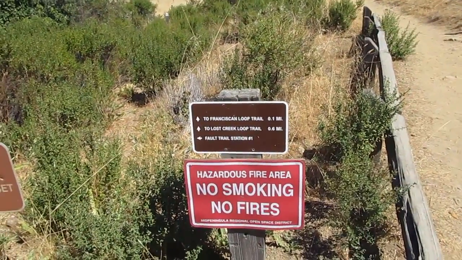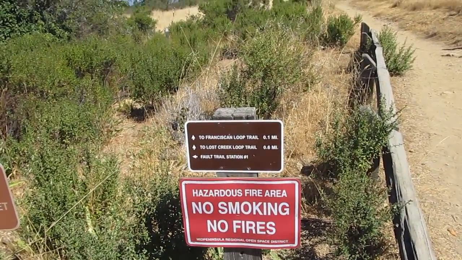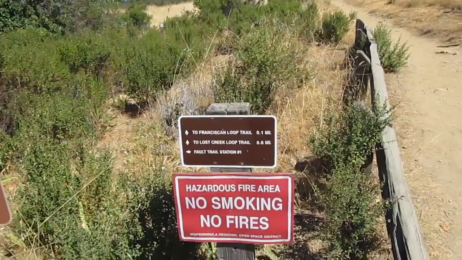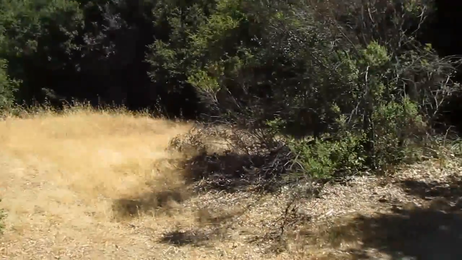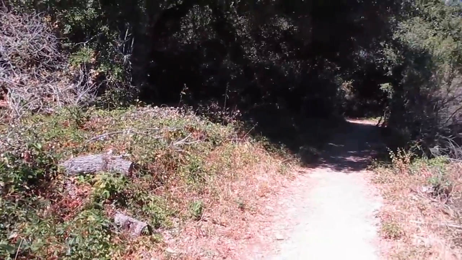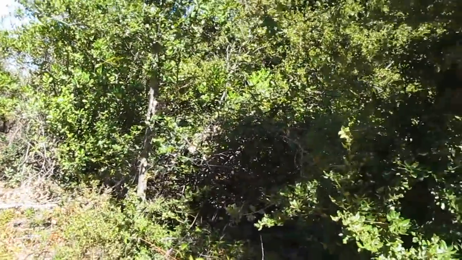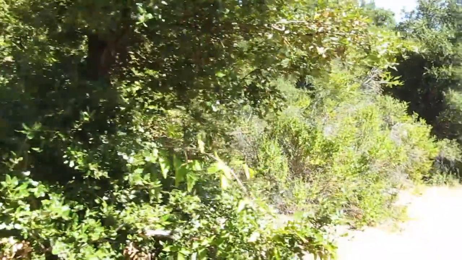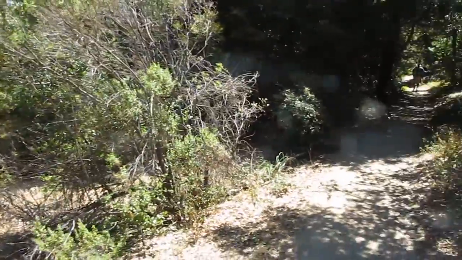I am here to follow the fault trail going around the San Andreas Fault in this area. Showing the scenery right in here. All right.